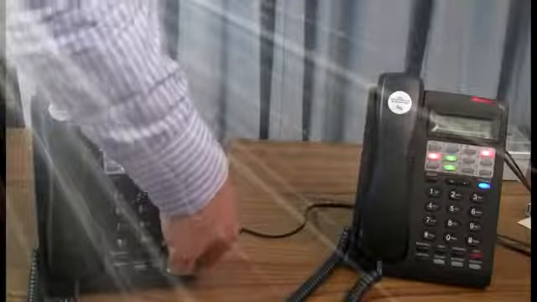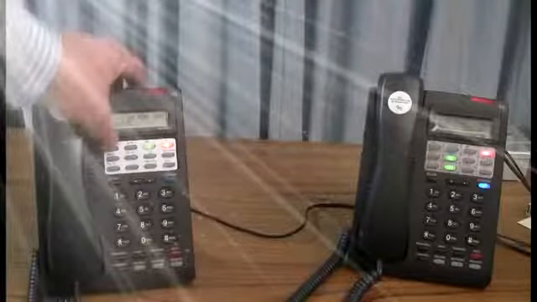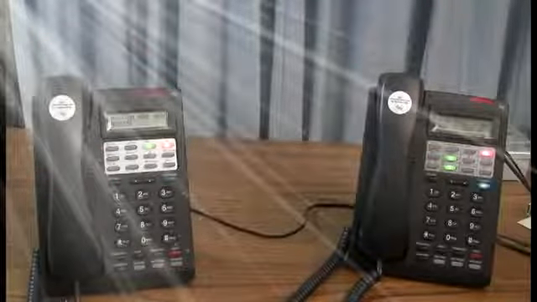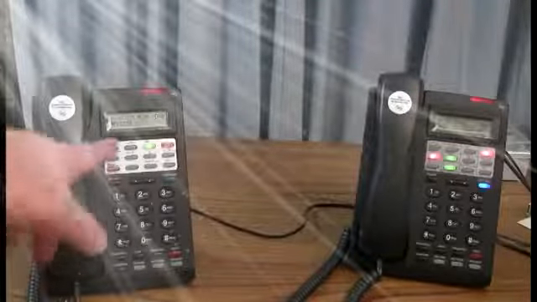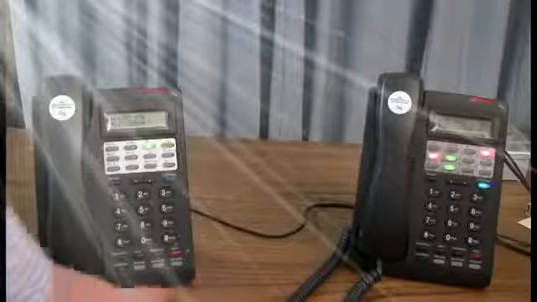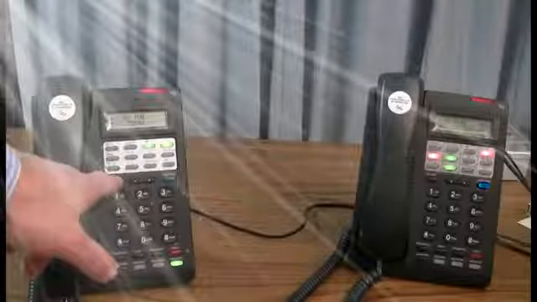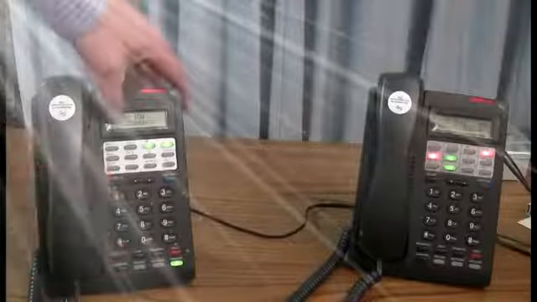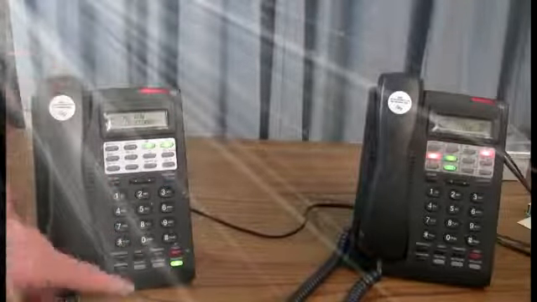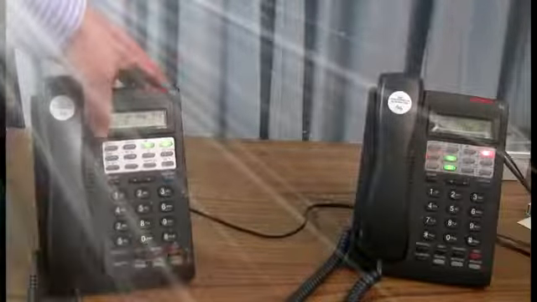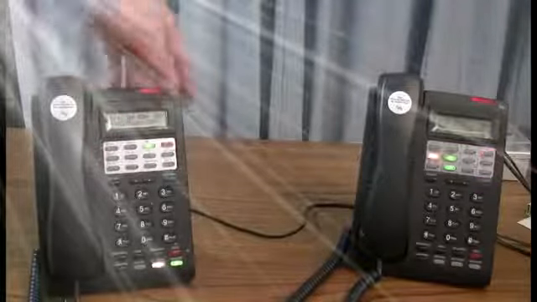I'll show you one more thing. As any call comes in, it's going to show the caller ID information. Let's say I go ahead and answer it. If I want to store that particular caller ID information in my personal Rolodex, this EasyDex button will automatically store that caller ID information and make it available next time I go ahead and hit this button. Search by the name you wish to dial.